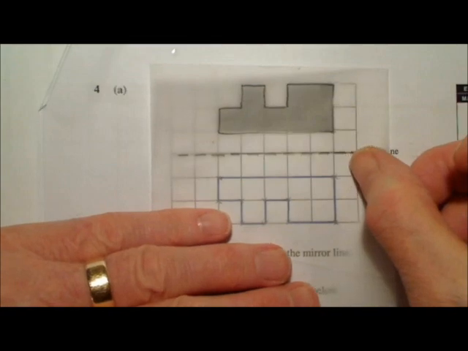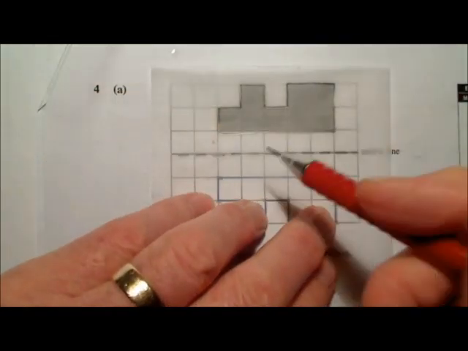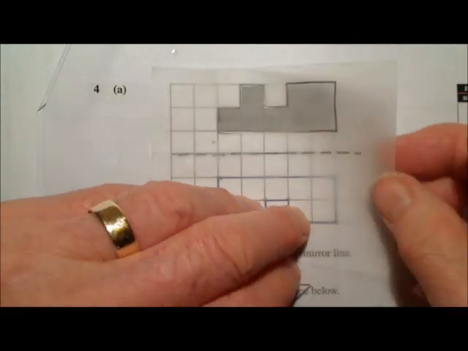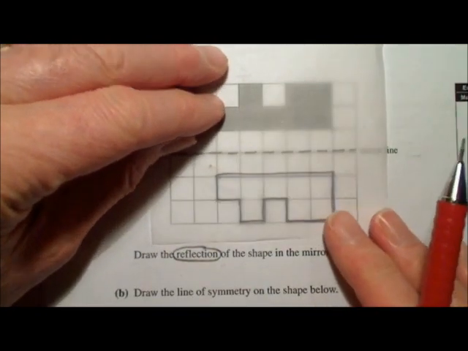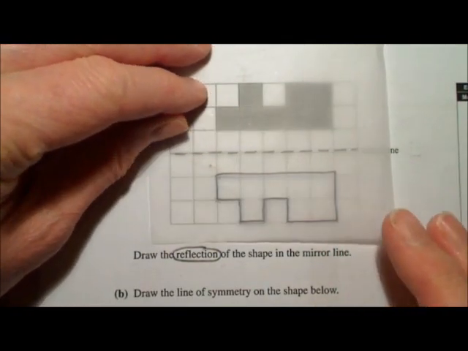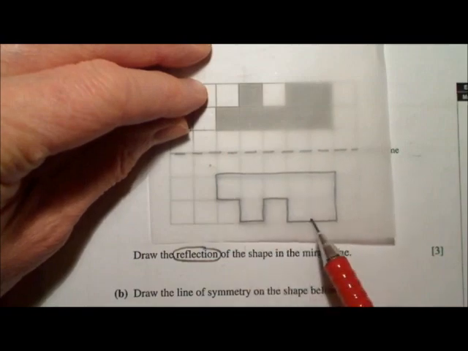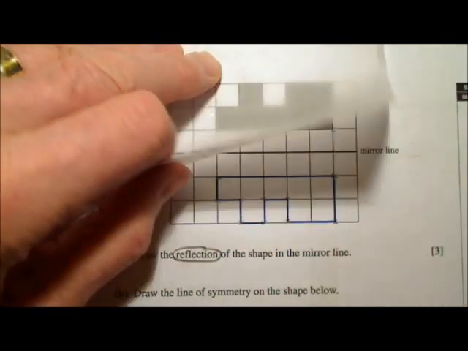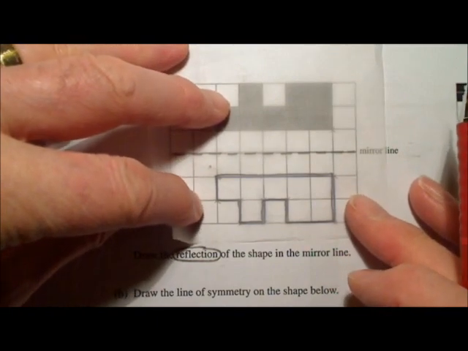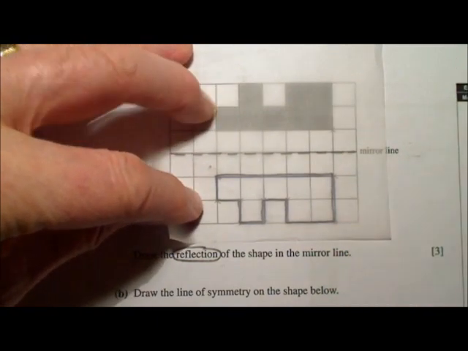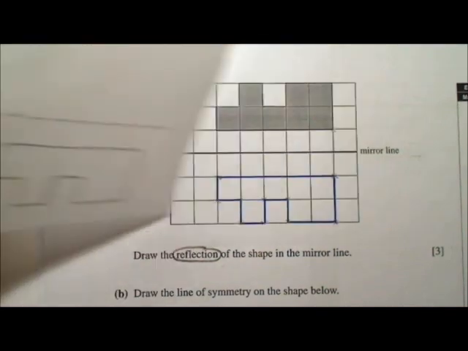You can trace your shape. Just trace that shape and the mirror line. As you can see, if I turn that over, so the mirror line is on top of the mirror line underneath, you can see that the shape lands on top of the shape that I've already done here for the reflection. So that's a way of checking if you want to check it using tracing paper.